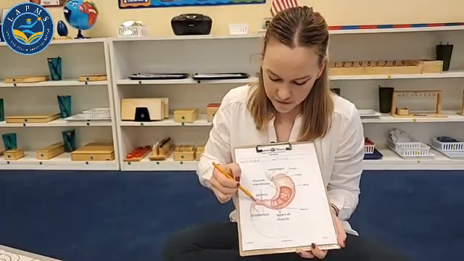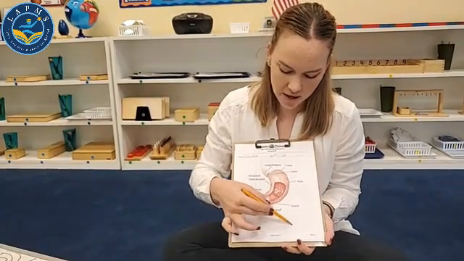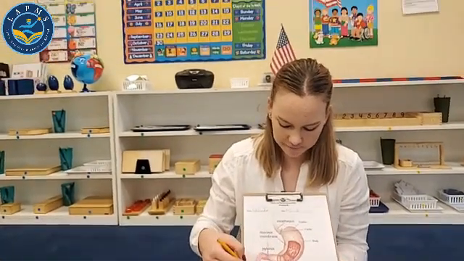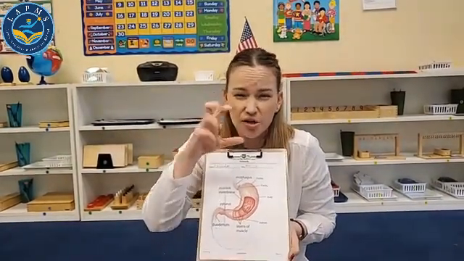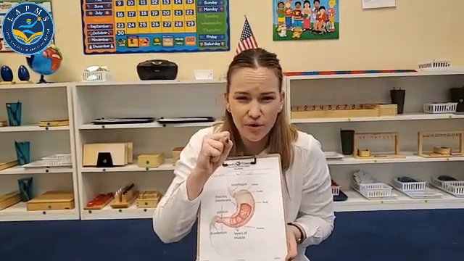So after it goes here, it's going to go into the small intestine. Now, our stomach is a muscle. And we need it to be a muscle because it needs to mix and crush and break down all of our food.